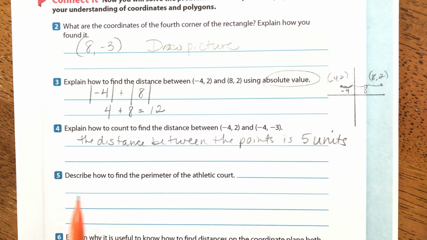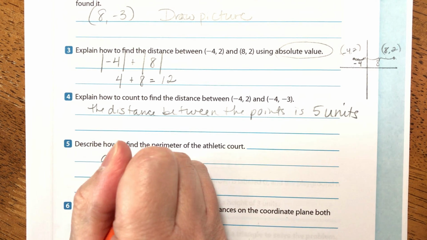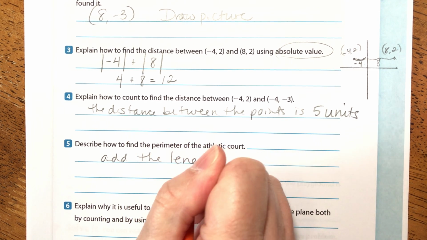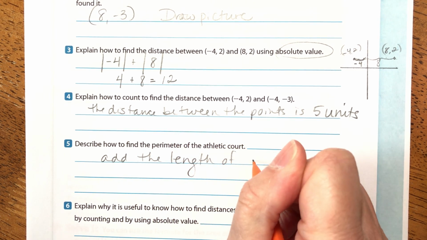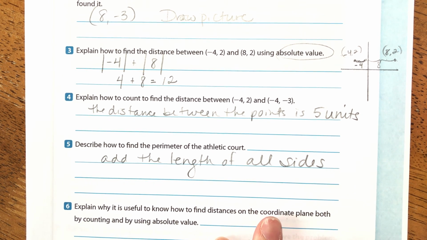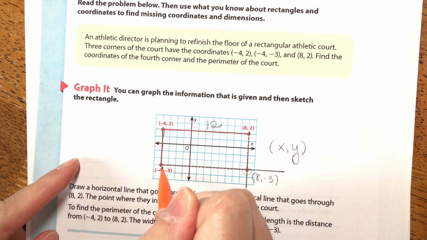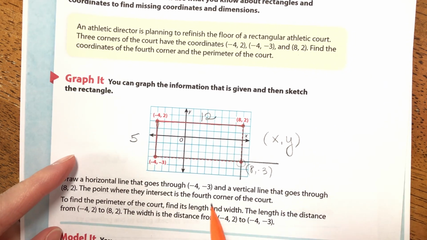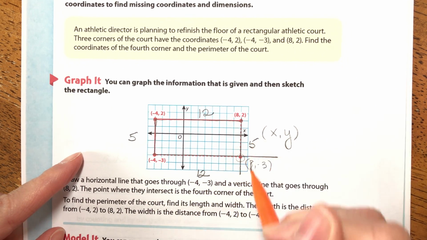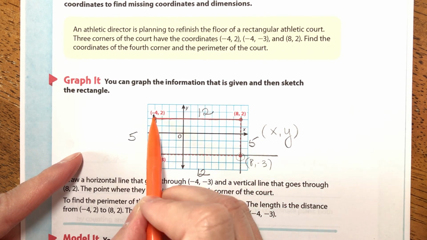Okay. Now, describe how to find the perimeter of the athletic court. Okay, how do you find the perimeter? Easy. You add the length of all sides. Okay. Well, we know, right? The long side, let me take my paper back. The long side is 12. We just counted this. The short side is 5. The long side is 12 and the short side is 5. So I'm going to do 12 plus 5 plus 12 plus 5.